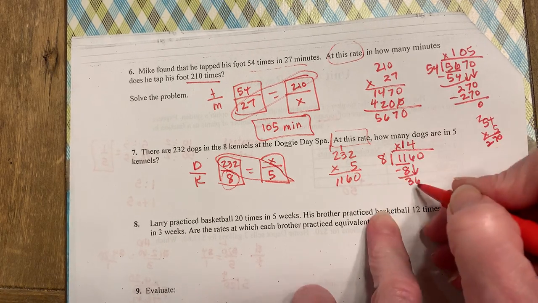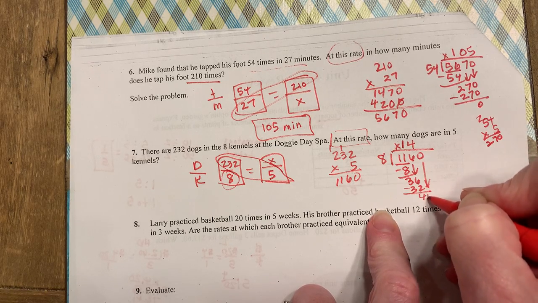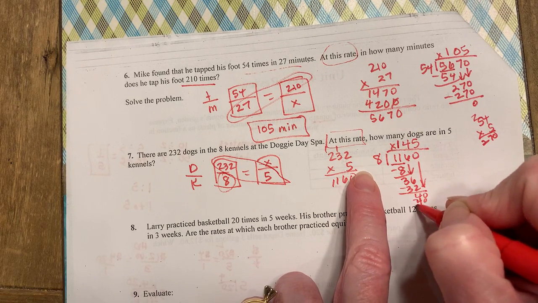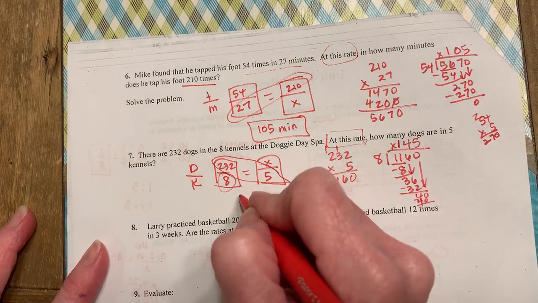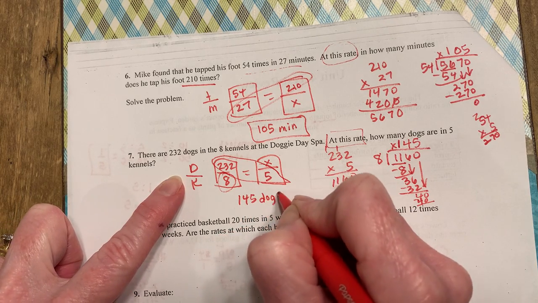That goes above the 6. 8 times 4 is 32. When I subtract, I get 4. Bring down the 0. 8 will go into 40 5 times. That goes above the 0. Right? And then I'm finished. So my answer is 145. And what was I solving for? The number of dogs. Okay.